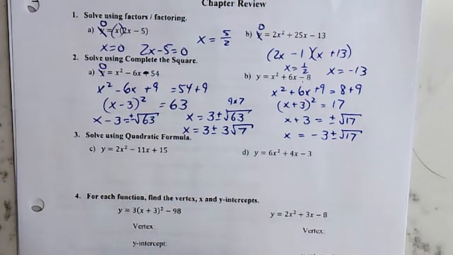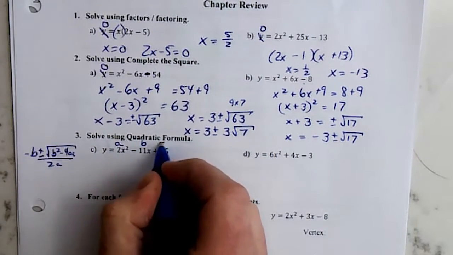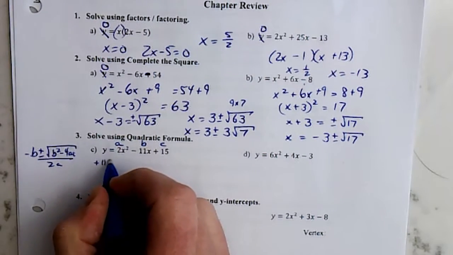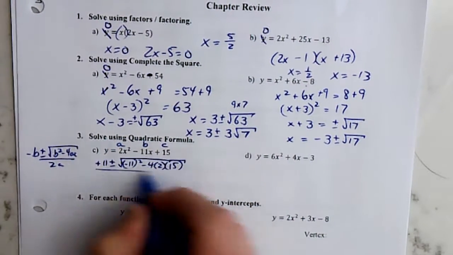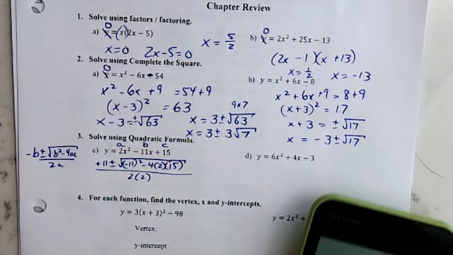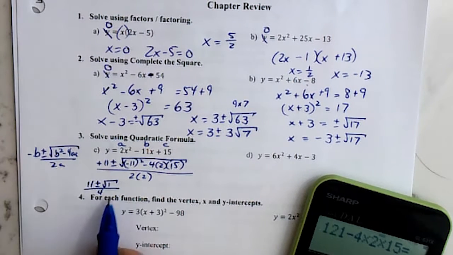Quadratic formula, straight to the point. We're going to use the quadratic formula. So I've got a, b, and c. Start with negative b, it's already negative, so it's going to become positive. And this is where you take out your calculator and find the answer. So I'm going to start with the radical. And you'll notice that square root of 1 is 1.